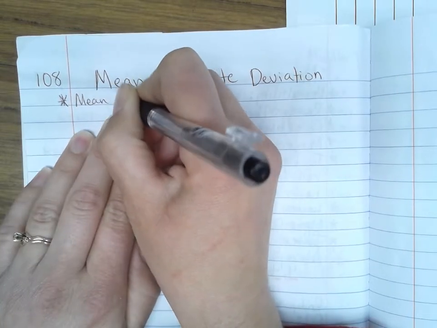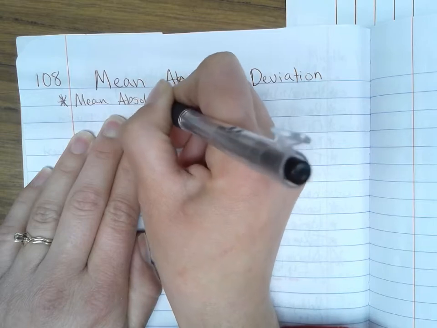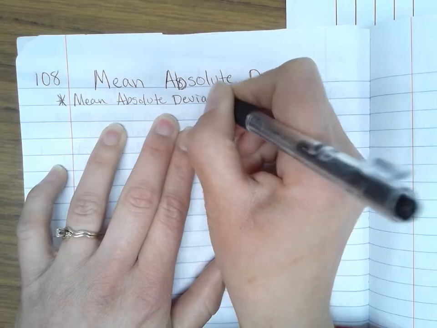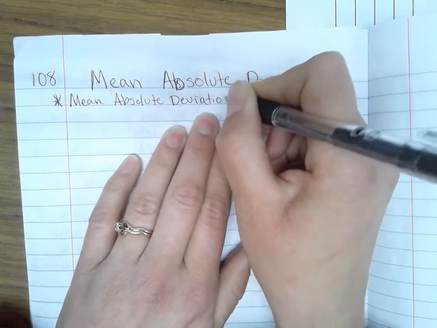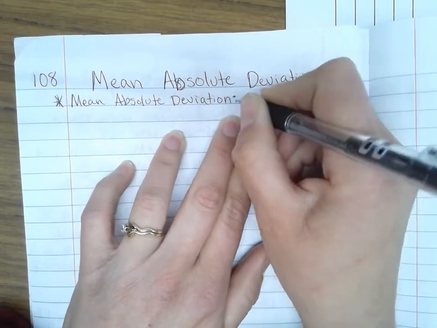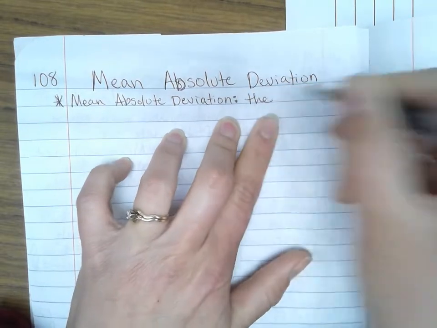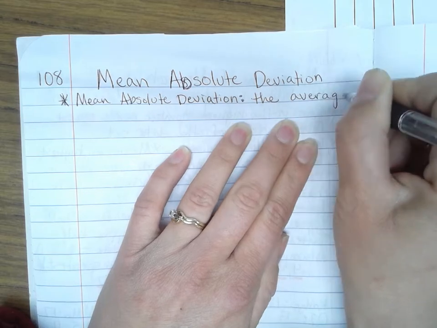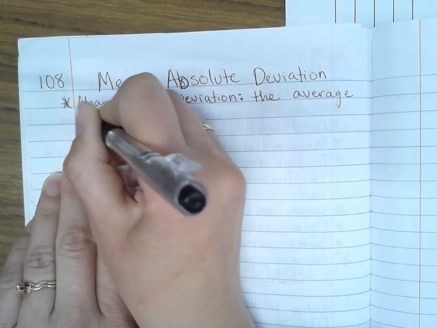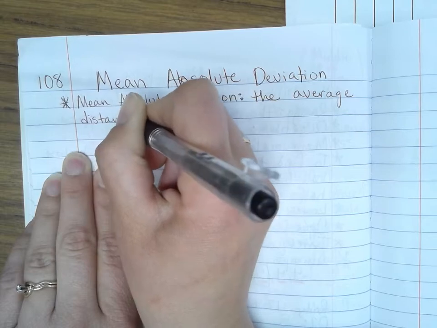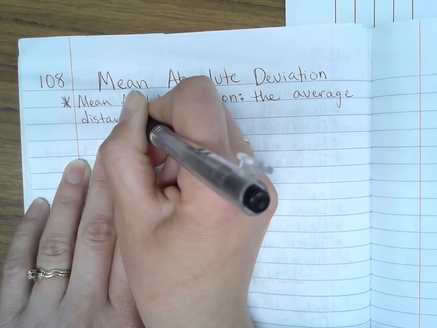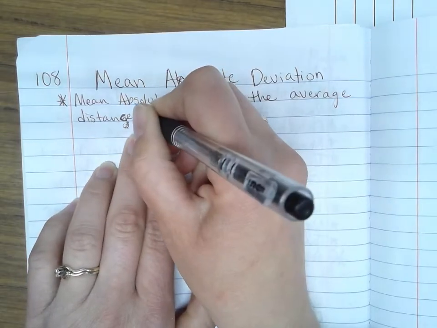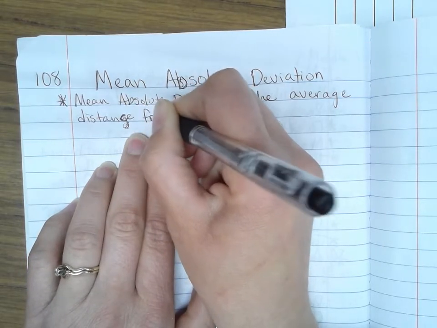Mean absolute deviation is just the average distance from the mean.